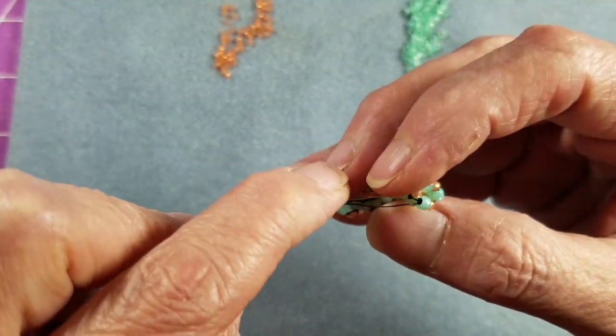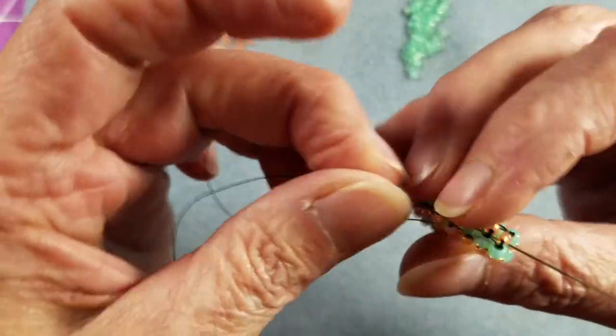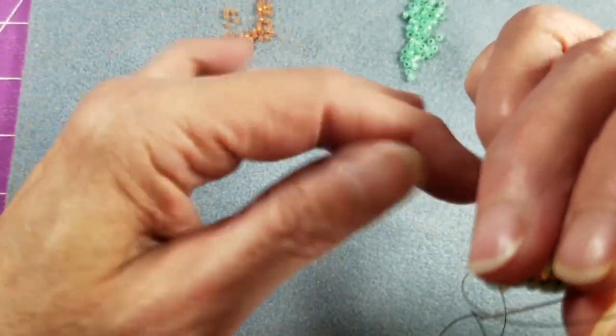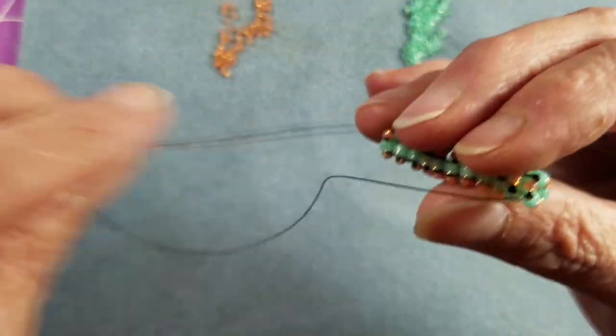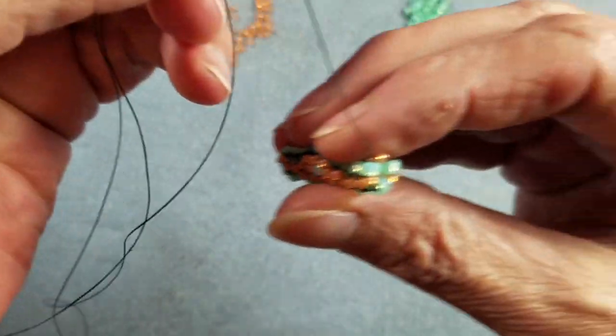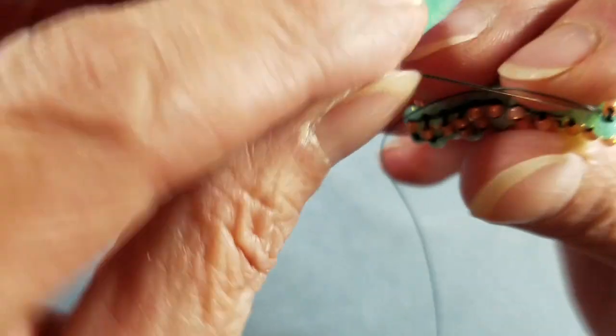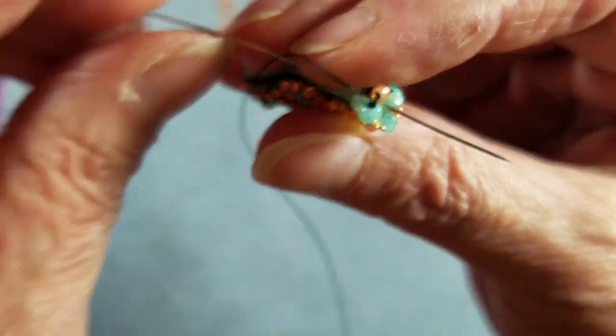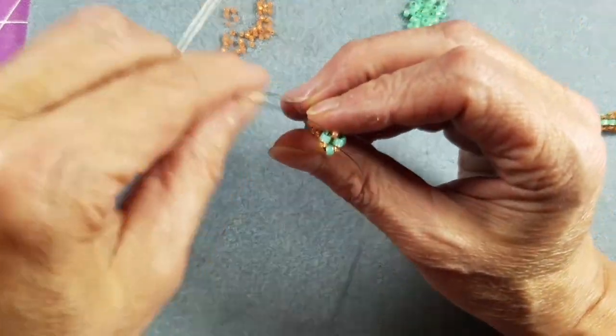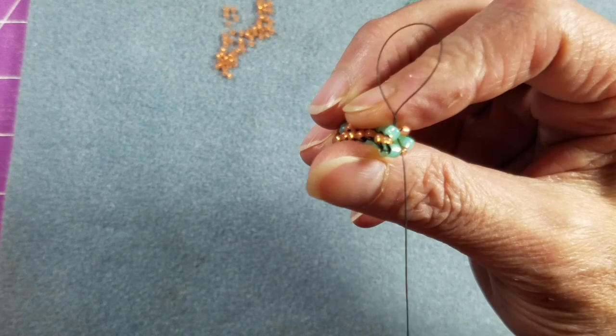You could also tie some half-hitch knots right here along the top edge of this tubular shape. So my working thread is exiting right here on the right-hand side of that 8-0. I'll just take my needle and go under that thread in between the 11 and the 8. Pull nice and slow till I form this little loop.